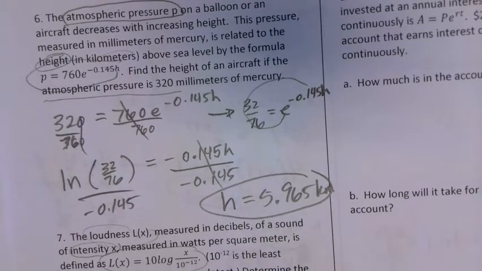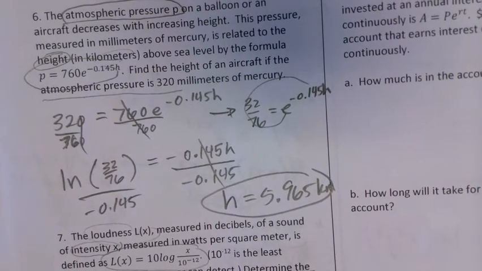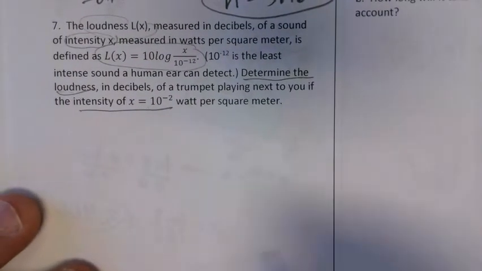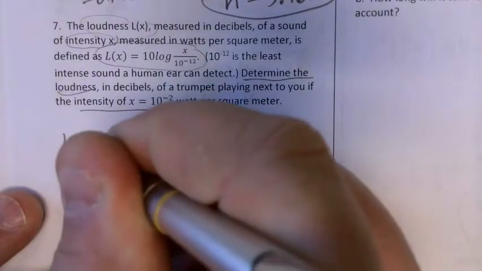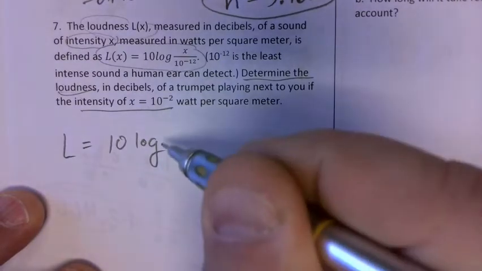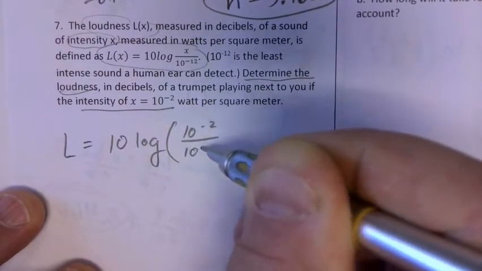So I'm finding L in decibels of a trumpet playing next to you if the intensity is this X equals 10 to the negative 2. Oh, I read that all the way. So they gave me this X equals 10 to the negative 2, and they asked for L. So L is equal to 10 times the log of X, which is 10 to the negative 2, all over 10 to the negative 12.